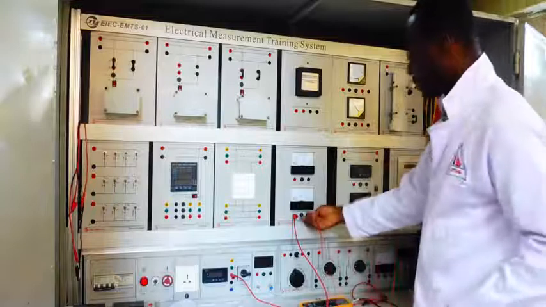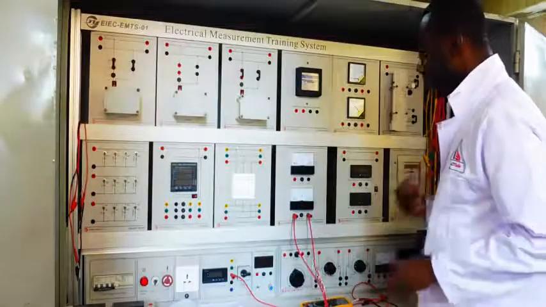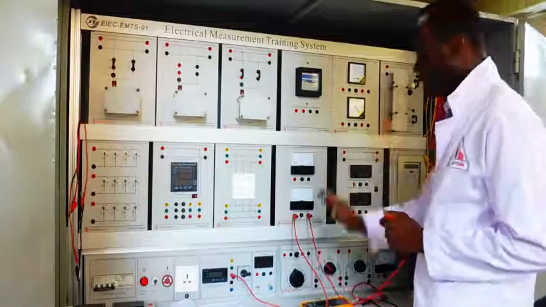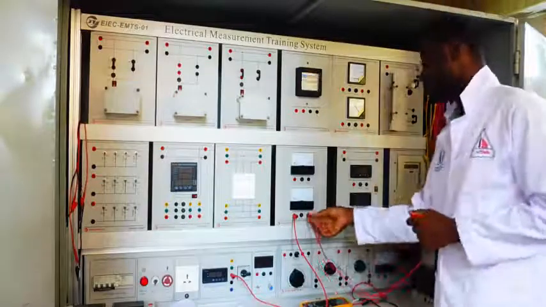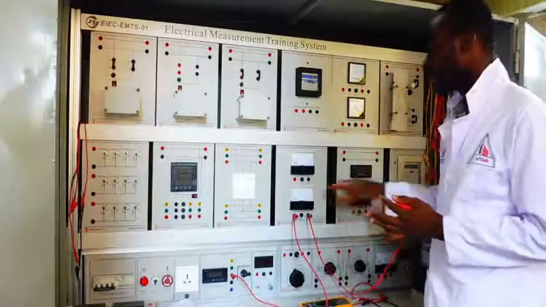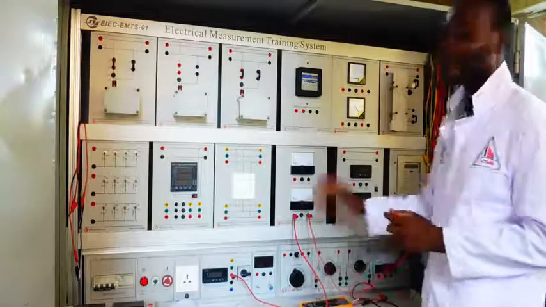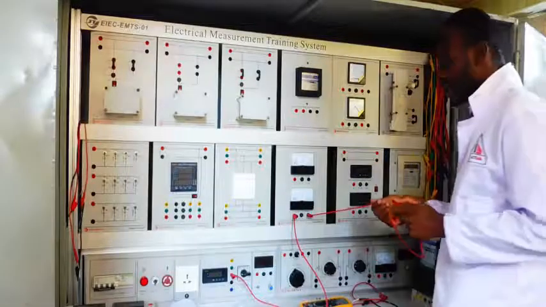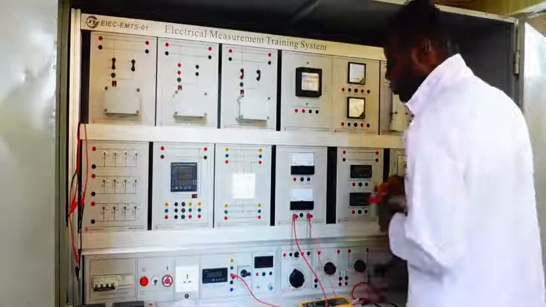So we take it from here. That's the live input. The ammeter only has the live wire passing through. But when you come to the voltmeter, it's in parallel with the circuit, so we have a live and neutral. While the ammeter is in series, so only the live is passing through the ammeter. Okay, so the output of the ammeter then goes to what?